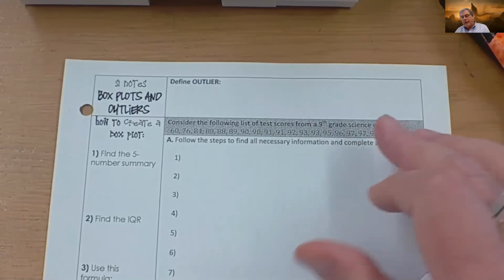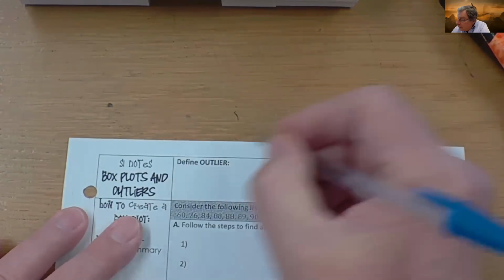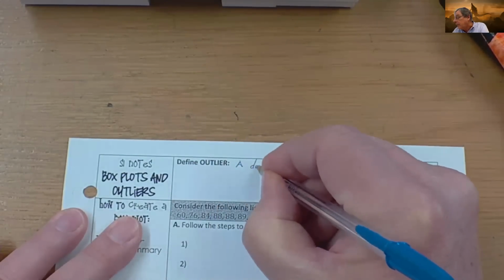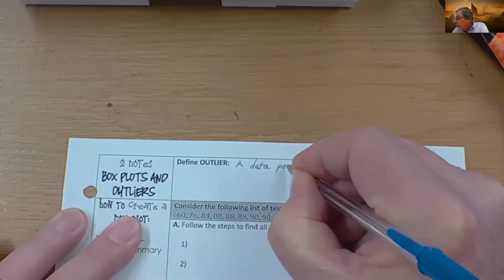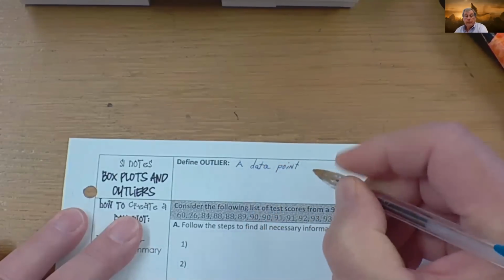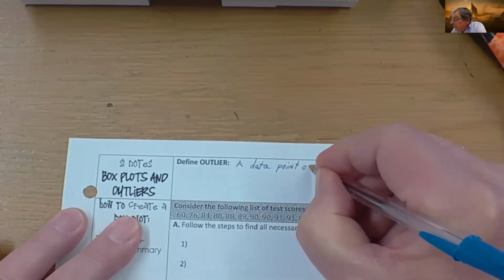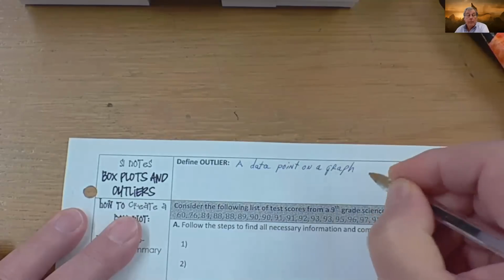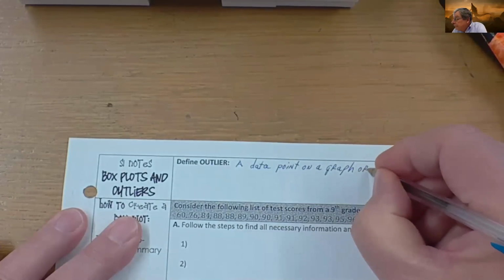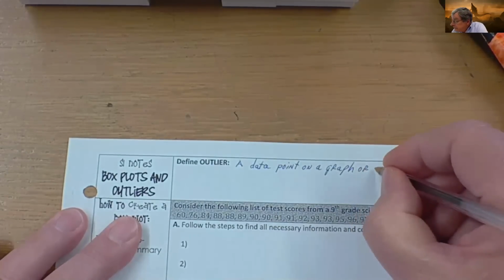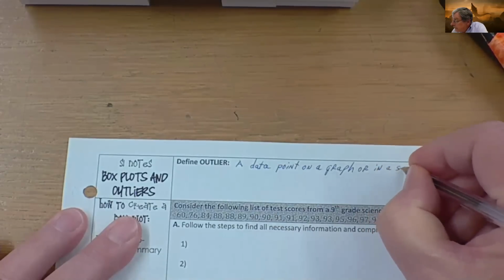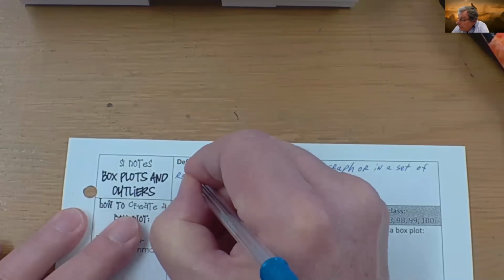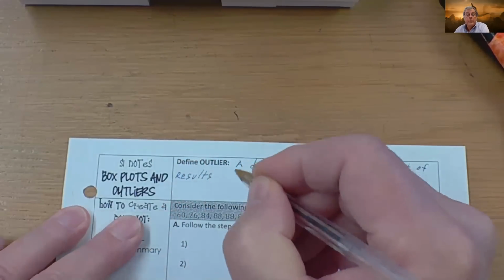Now, outliers. We're going to define an outlier. We're going to define it as a data point on a graph or in a set of results. In other words, a set of data.